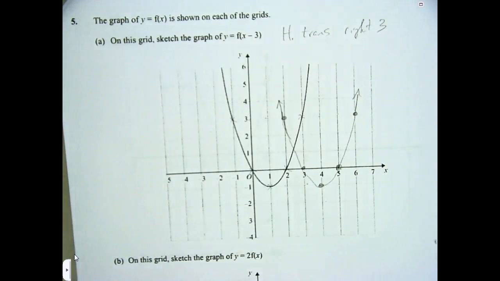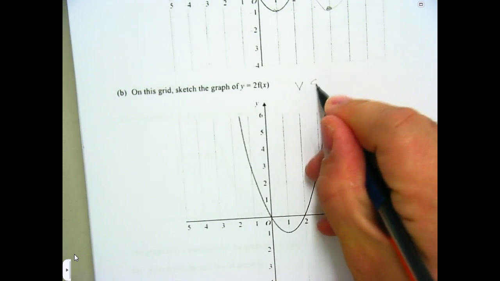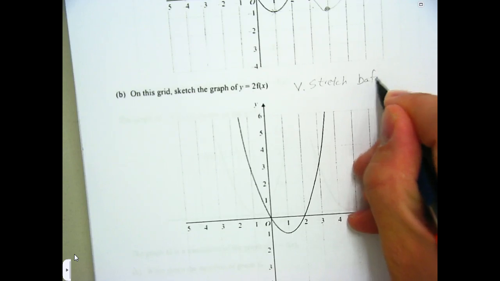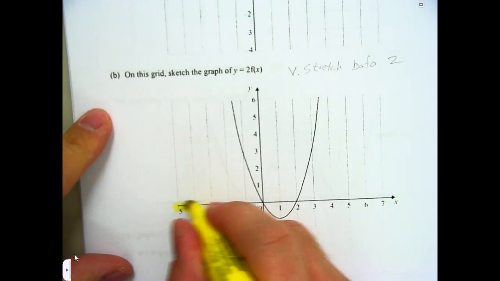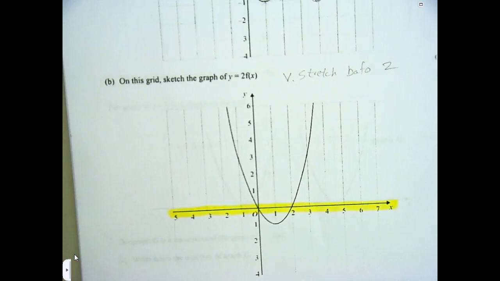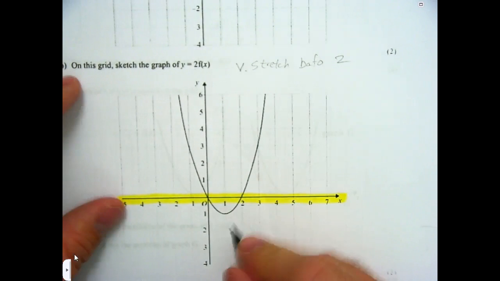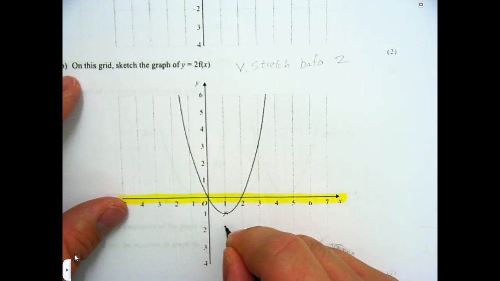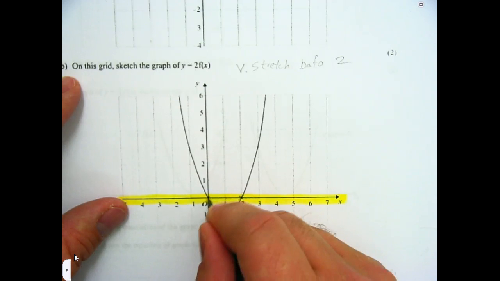Questions there? Next one. This one's a vertical what? Vertical stretch by 2. So we're stretching away from the x-axis. That means all the points are getting twice as far from the x-axis. So this point that's right here is currently 1 unit away. It's now going to go 2 units away. This point right here on the x-axis stays on the x-axis.